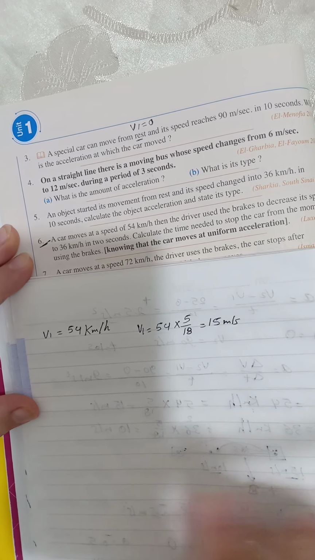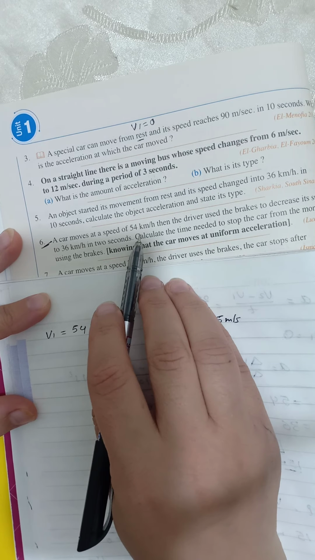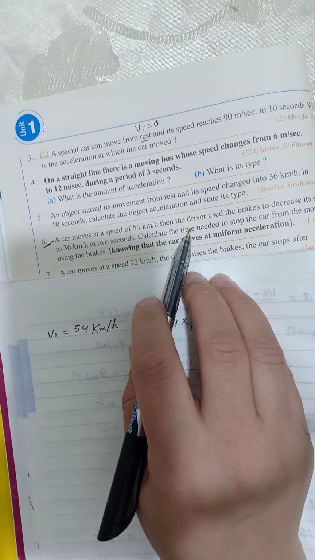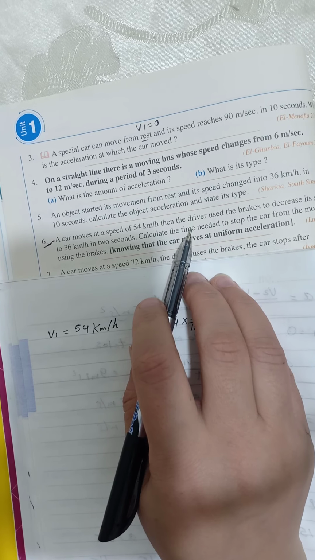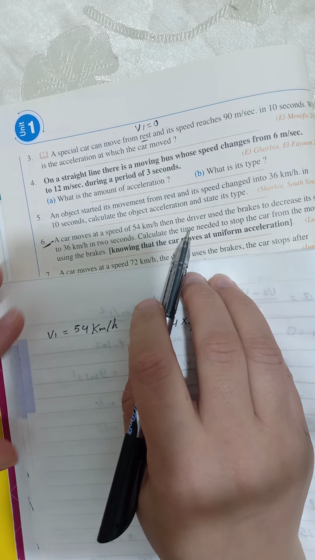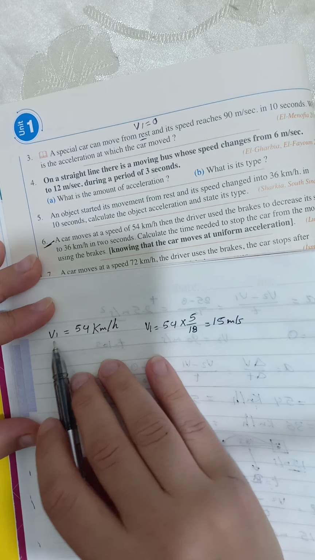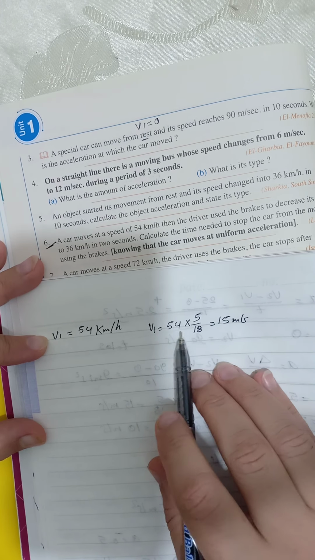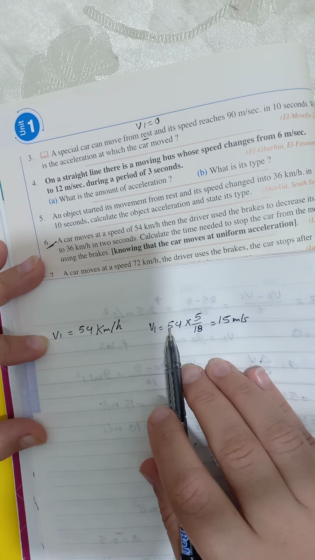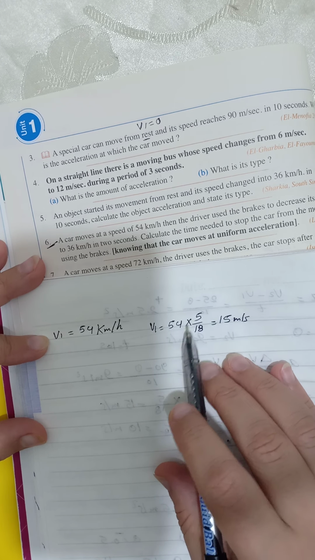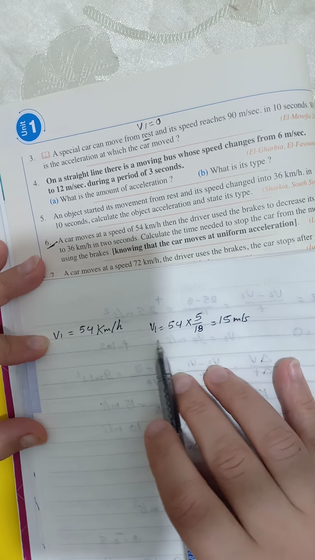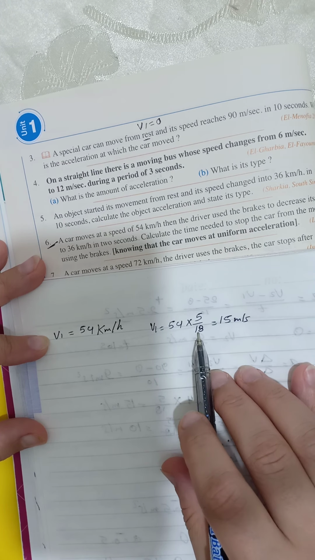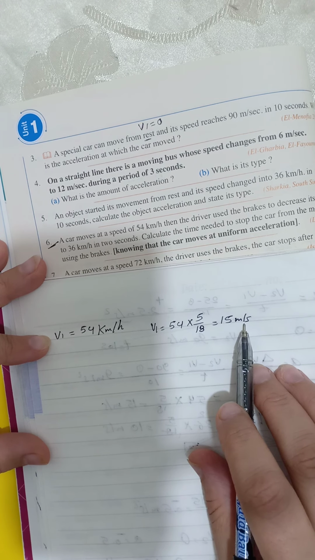Question number 6. A car moves at a speed of 54 km per hour. Then the driver used the brakes to decrease its speed to 36 km per hour in 2 seconds. Okay, the first velocity is 54 km per hour. We should convert it to meter per second. To convert it to meter per second, we should multiply by 5 over 18. So the velocity in meters per second equals 54 times 5 over 18, which equals 15 meters per second.